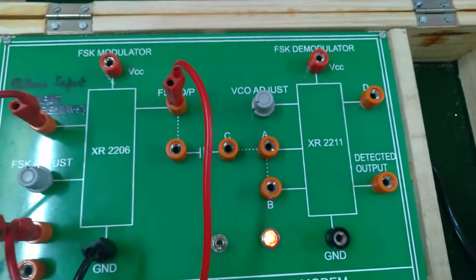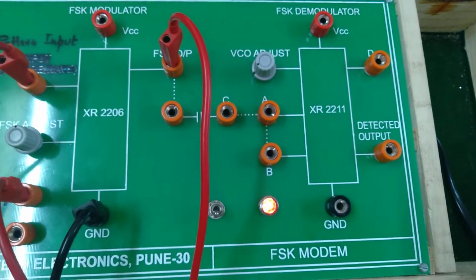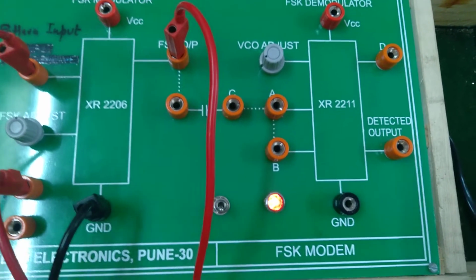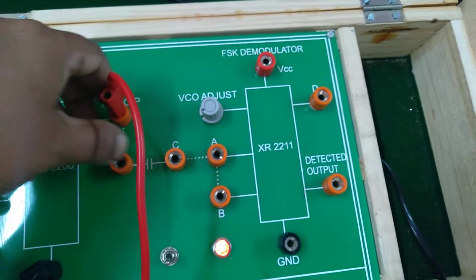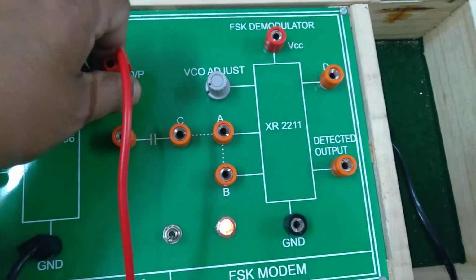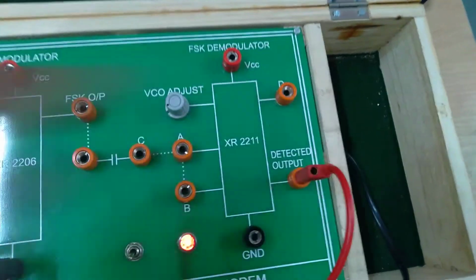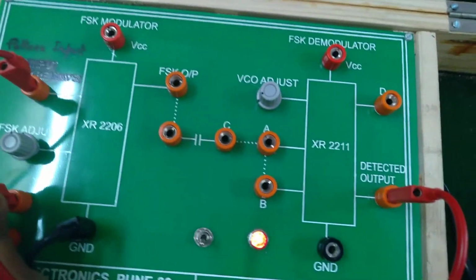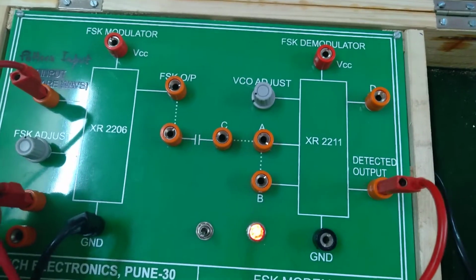This is how the demodulated signal is observed at the output. Now what you have is, you either set the VCO frequency to carrier frequency, or we can directly observe the demodulated output and adjust the VCO in such a way that you will get the original signal and the detected signal the same.